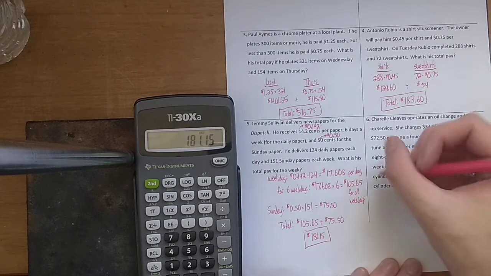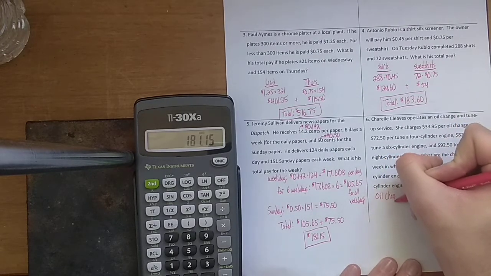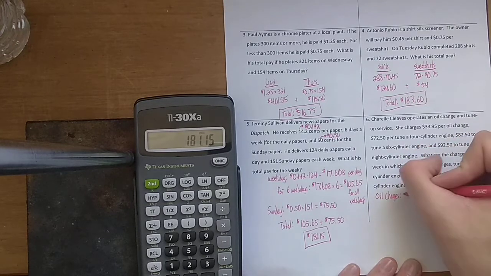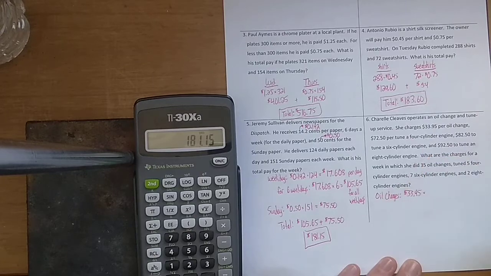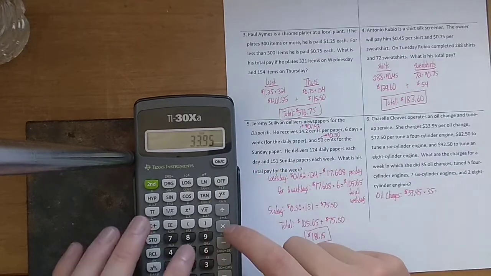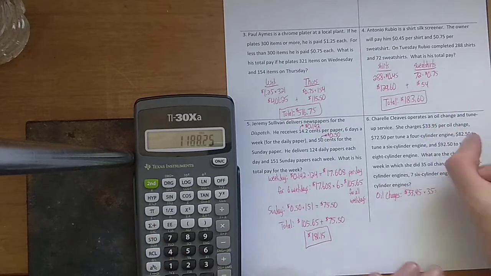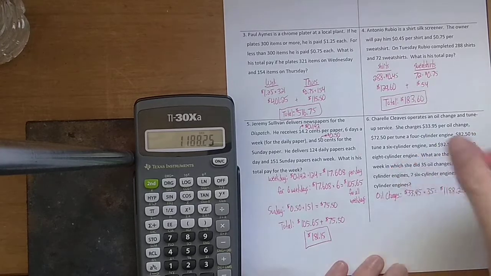Let's do the oil changes first. $33.95 per oil change, and she did 35 of those. Means that from that she made $1,188.25.